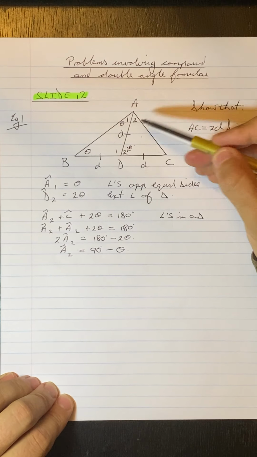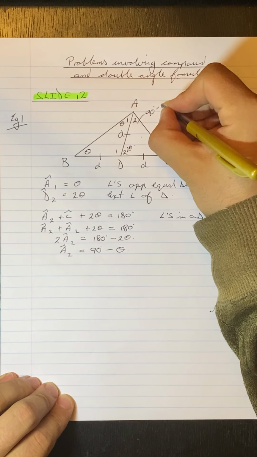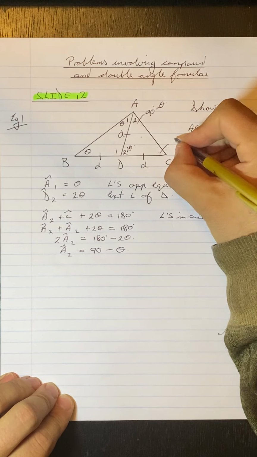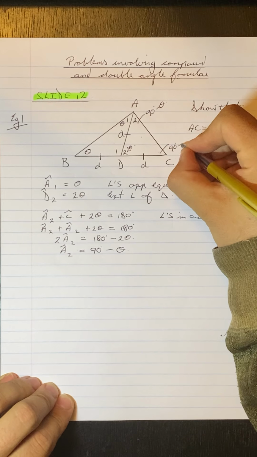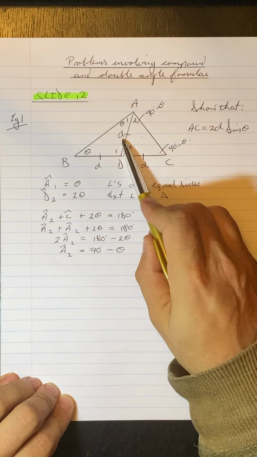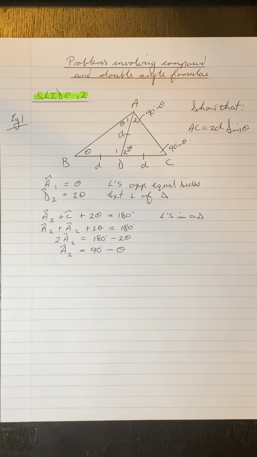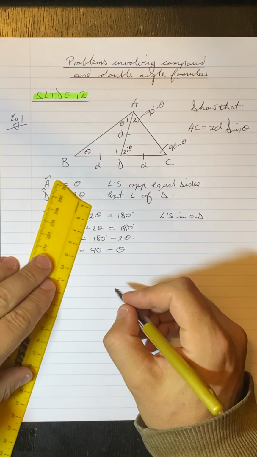That means now that this angle is 90 minus theta, and this angle here is 90 minus theta. We also know that that is D, and that one is also D. If I redraw this triangle for you, so you can see what's going on here.